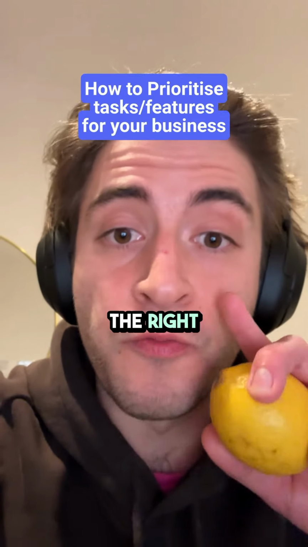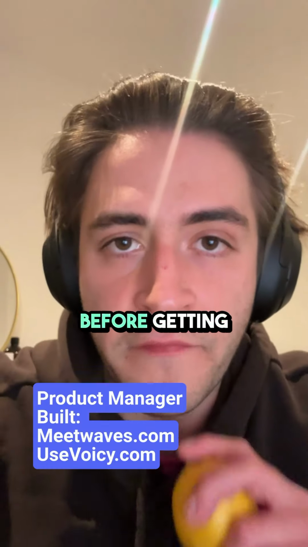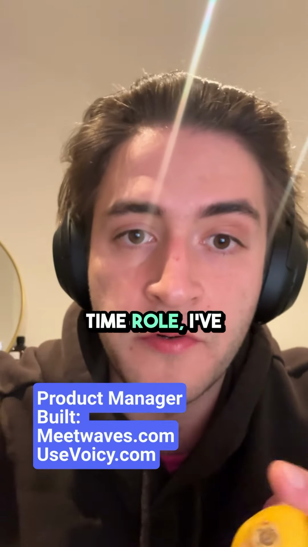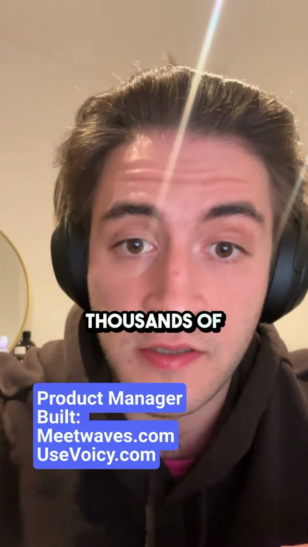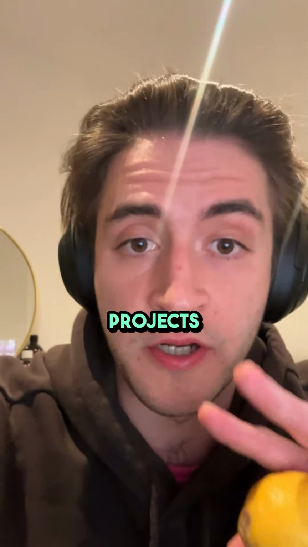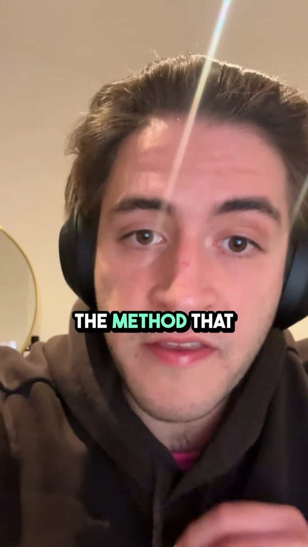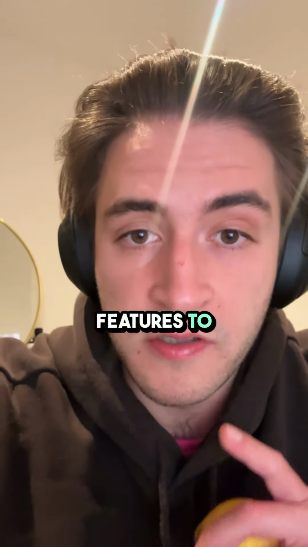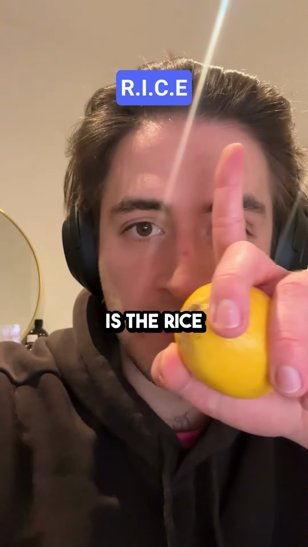How to prioritize the right features to build at the right time. Before getting into it, I'm a product manager in my full-time role. I've built 2 apps with hundreds of thousands of users, and on the side I've built 2 side projects which are both profitable. The method that I use to prioritize the right features to build is the RICE method.